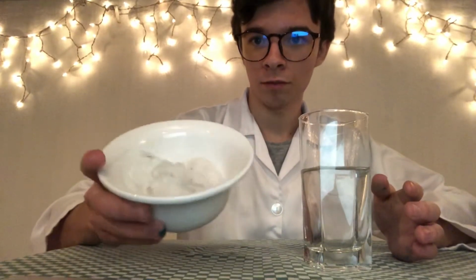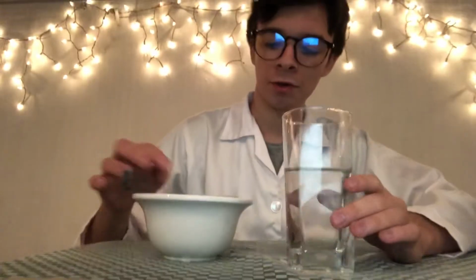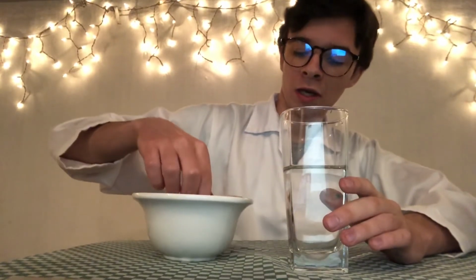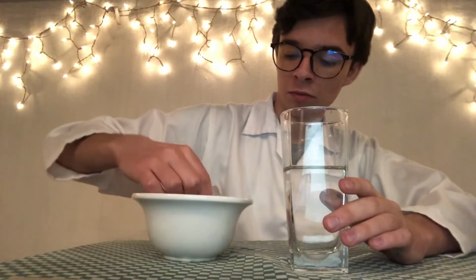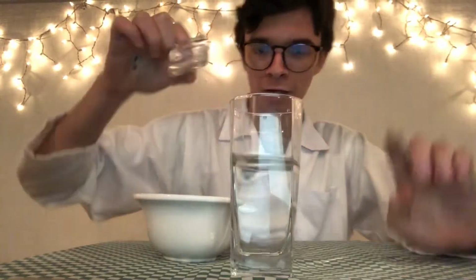And the fifth and last water property is that water expands when it's frozen. Well, the materials that I'm going to use are ice here and a glass of water. I'm going to put ice in the glass of water, but you have to watch.